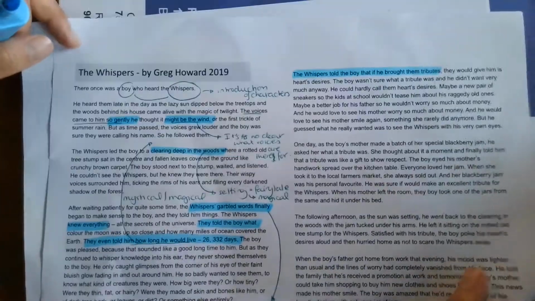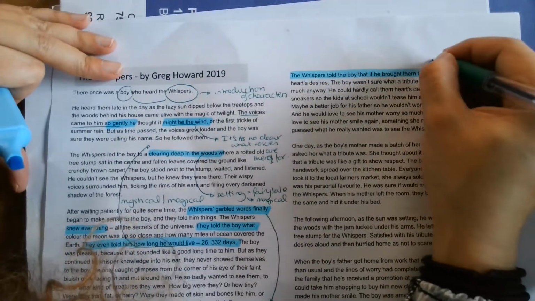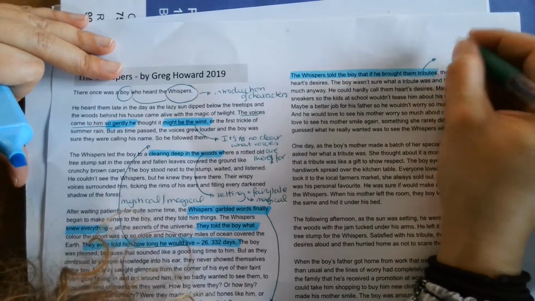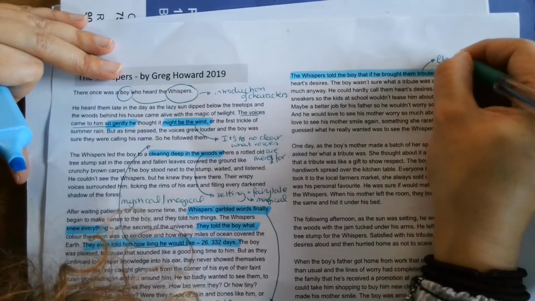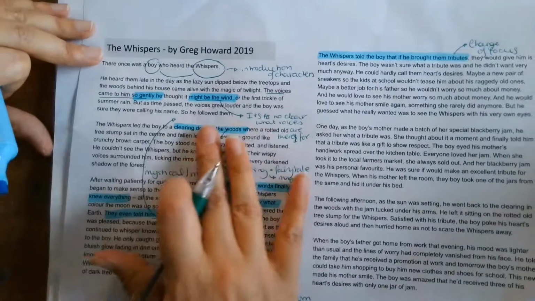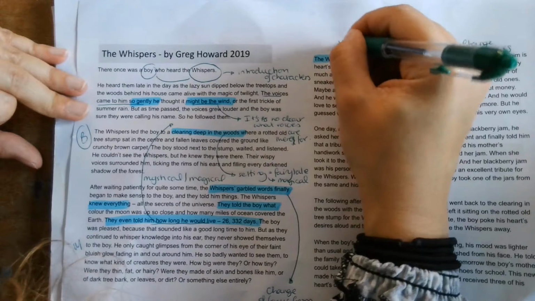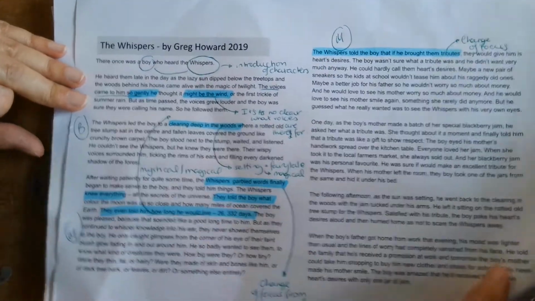Now, the next bit of the source changes to this idea that they want him to bring a tribute. Okay, so the boy says, asking for a tribute. So again, you've got a change of focus. Now, because I've got ideas already from the beginning and 2 ideas from the middle, I might actually look at what happens in the end.